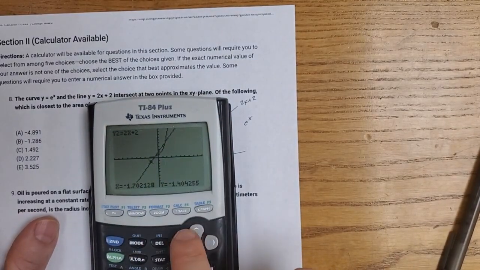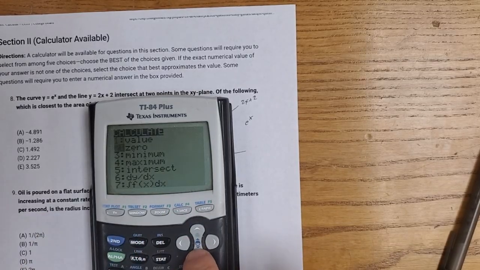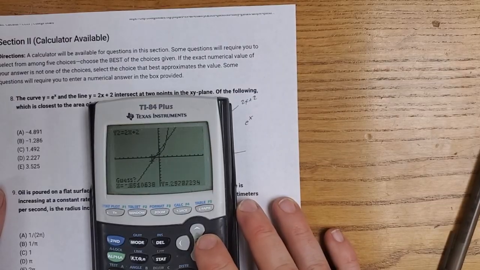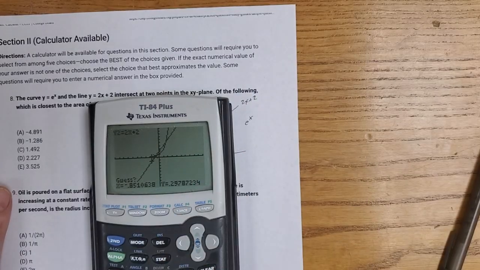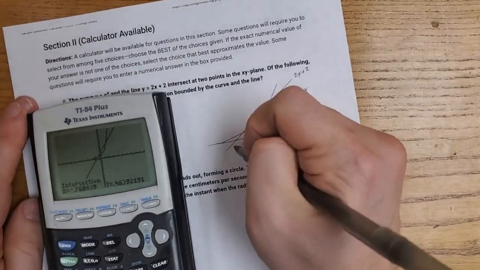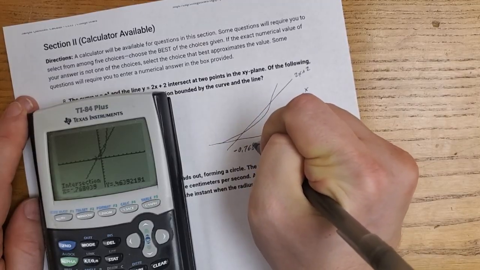and we could maybe guess it pretty decently with the trace, but I'm just going to go straight to asking the calculator directly. So we're going to find the intersect. First curve is y1, second curve is y2. It's the only two we have on there. And as far as a guess, we're going to get over here in the general vicinity, and it's going to think a little bit, and it's going to tell us we have an x value of negative 0.768.